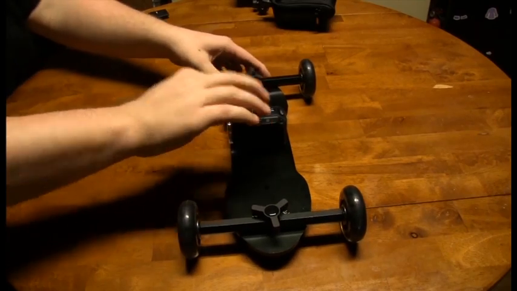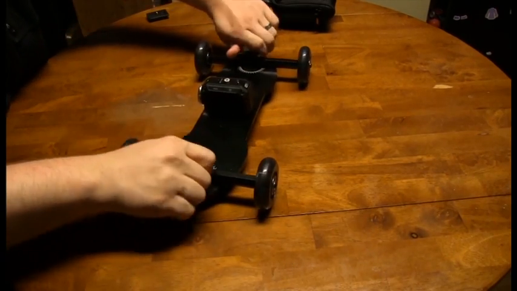Hi guys. As you might be able to see, this thing is doing a dolly, which is pretty cool. There are a bunch of things you can do with this. For instance, you can change the angle of the wheels.